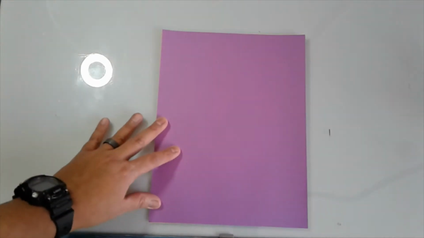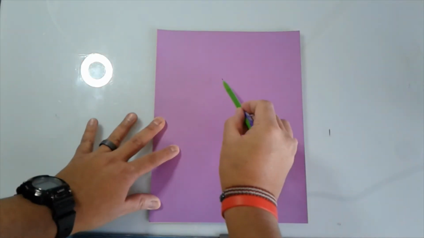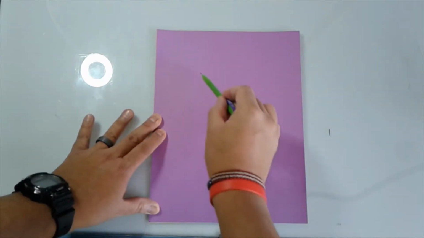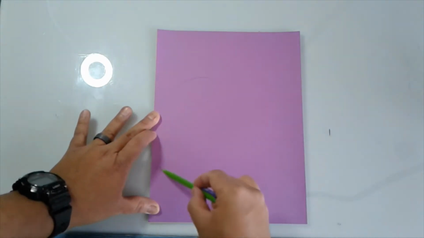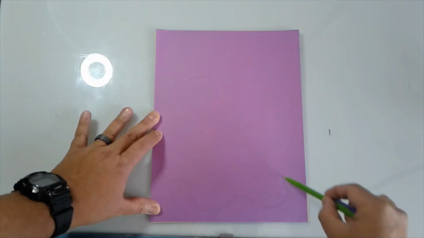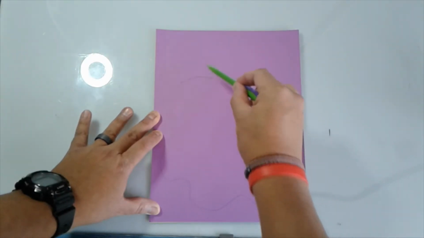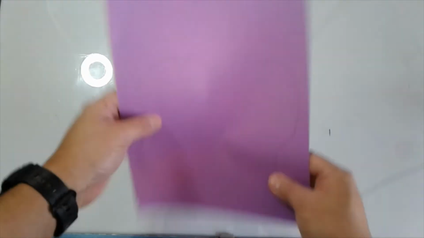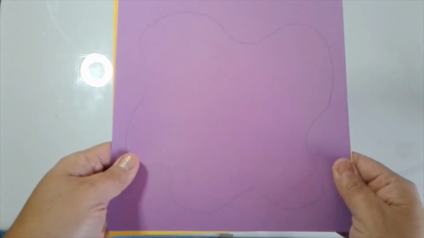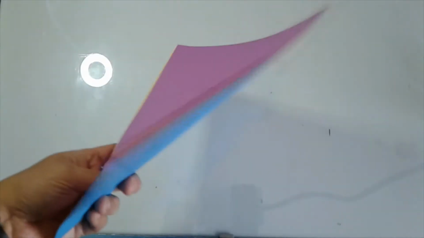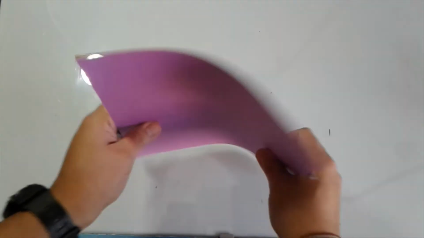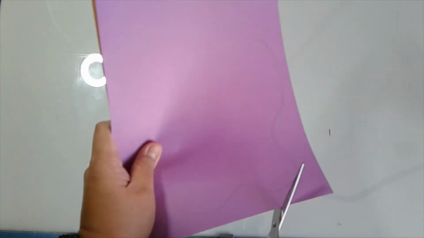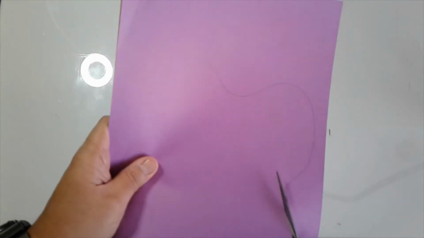Alright, so here's what you're going to do. Draw your organic shape. Big, not small, but not too big. So I'm going to start here. Remember, bends and curves, dips, and bumps. Perfect. Can you guys see that? Okay, now I've got my 4 pieces of paper all together. Stack them together perfectly. There we go. Now I'm going to take my scissors and cut out on the line.